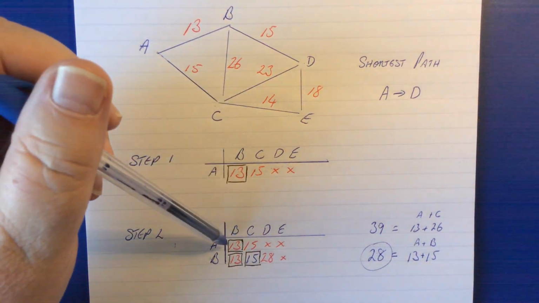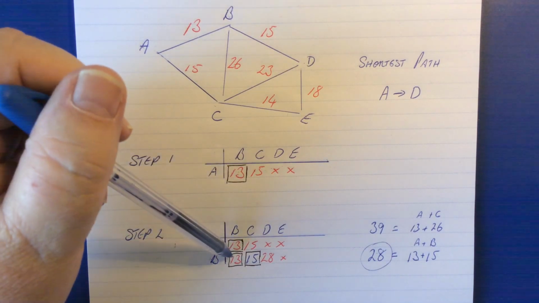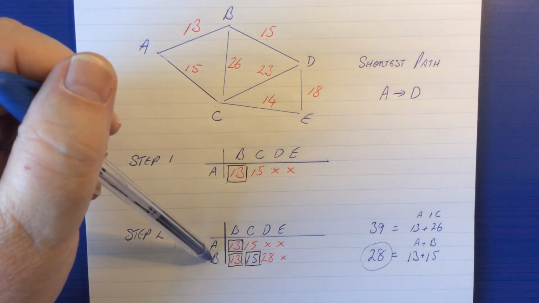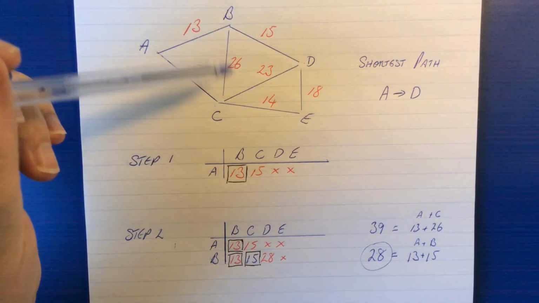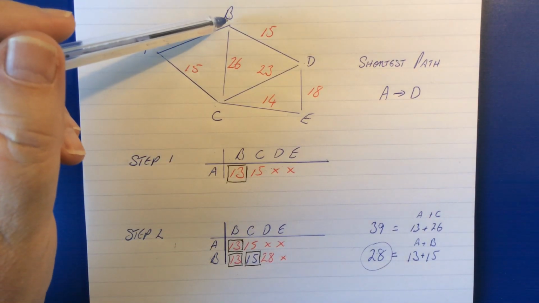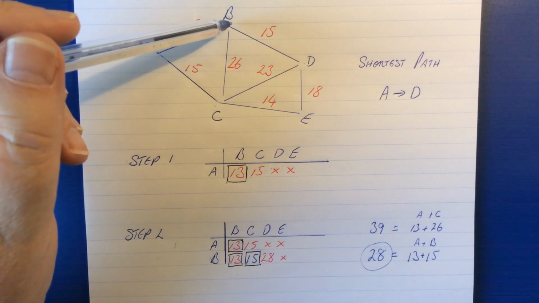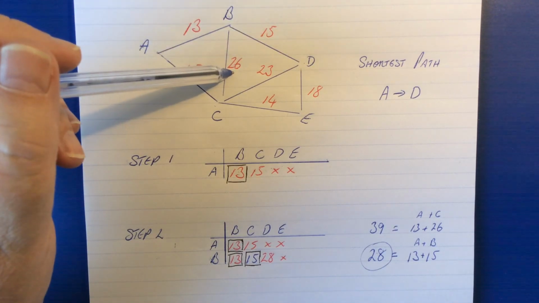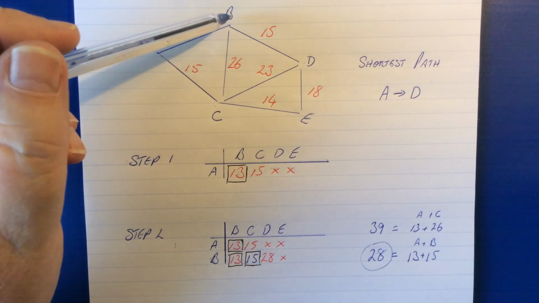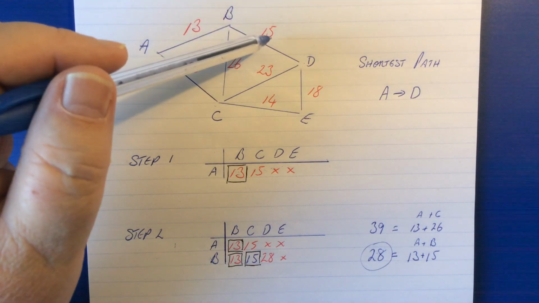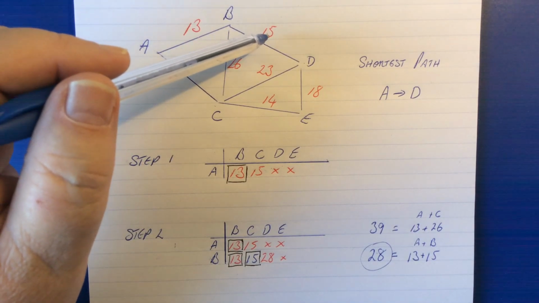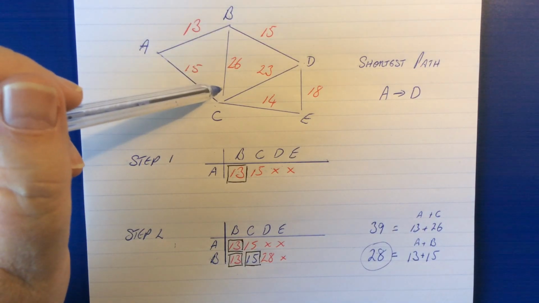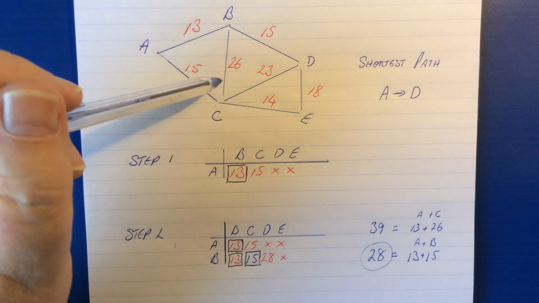Well, we bring the 13 down to this row where we are working from B now, and we take a critical look at the two routes out of B. B to D is 15. B to C is 26.